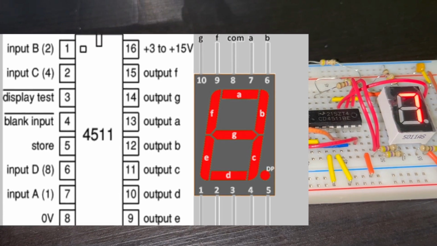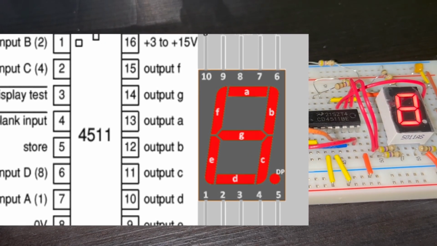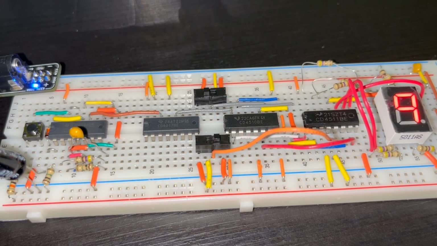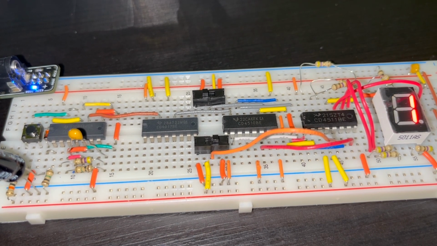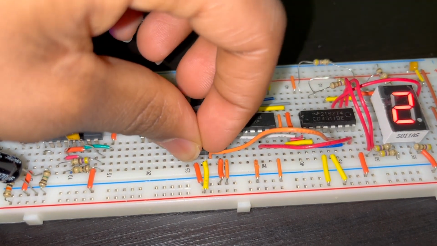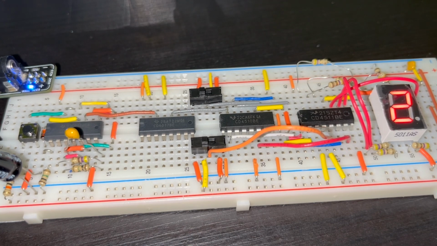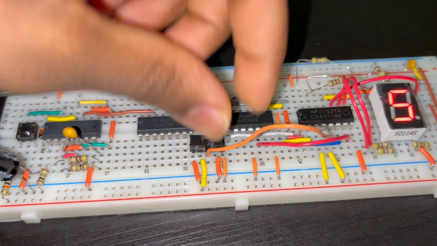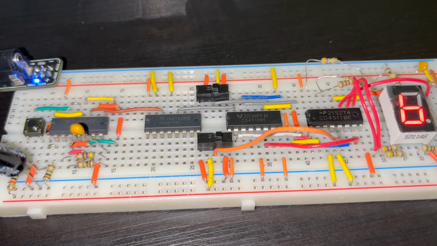For a normal function of the circuit, the store pin of the 4511 is usually low for normal operation. There was an addition of the switch connecting to the store pin. This can allow the freezing of the numbers that appear on the 7-segment display while continuing its count in the background.